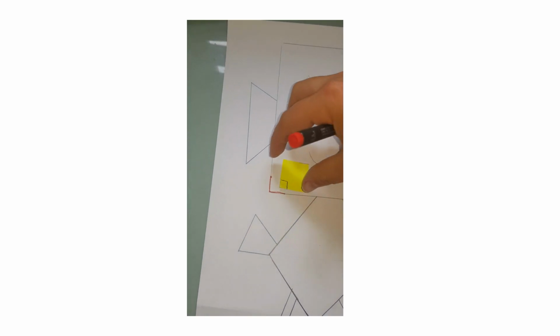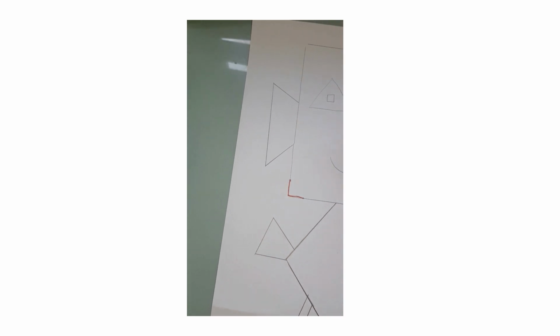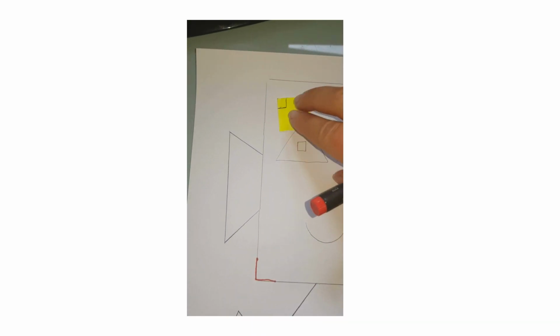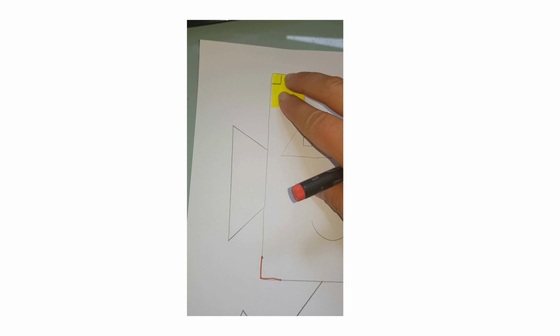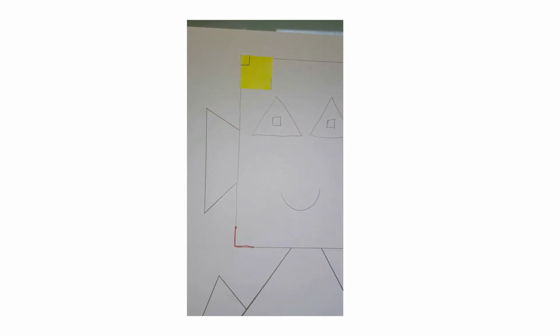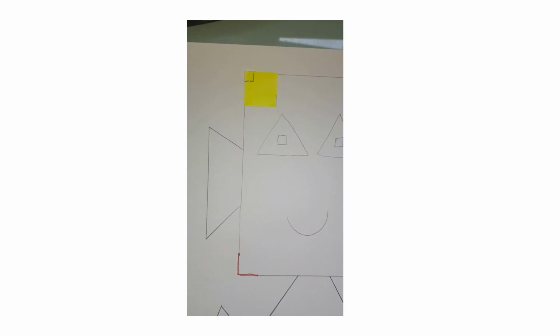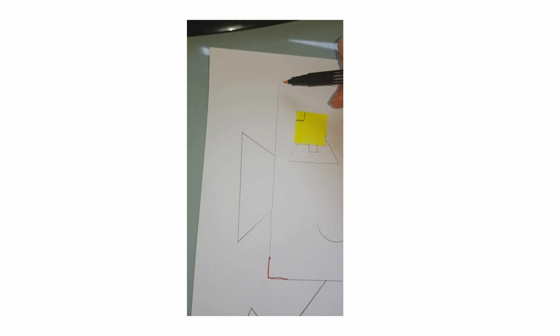I'm going to do the same for this one here at the top. And again, I can see it slots in perfectly, so that must also be a right angle.